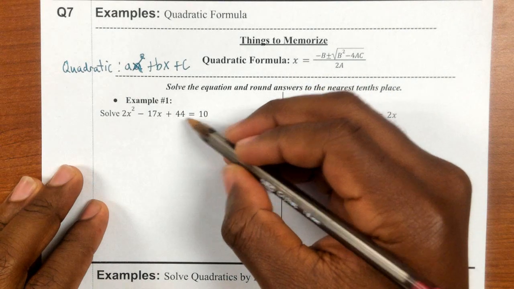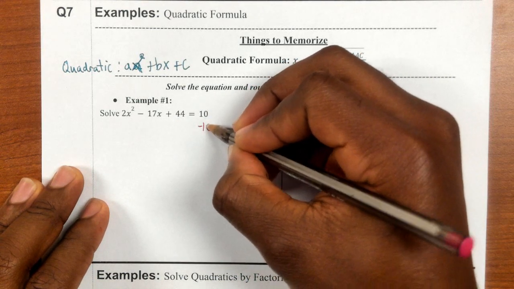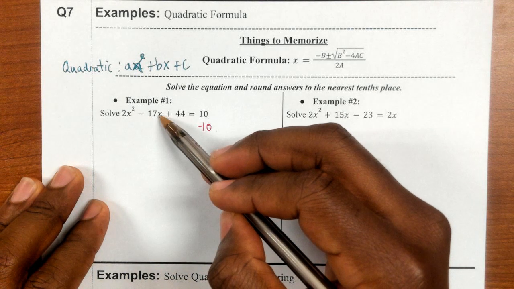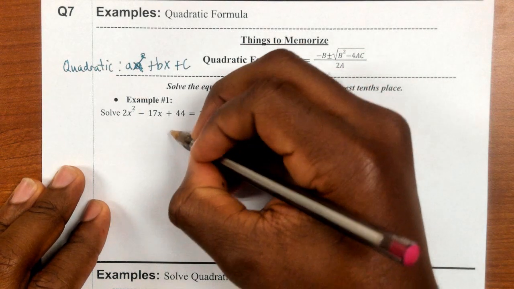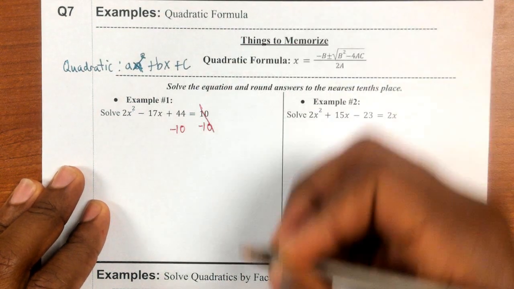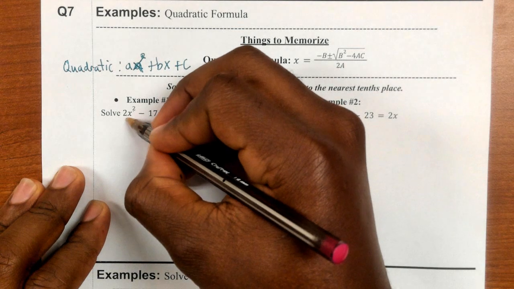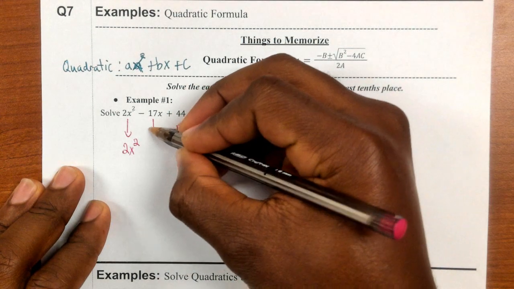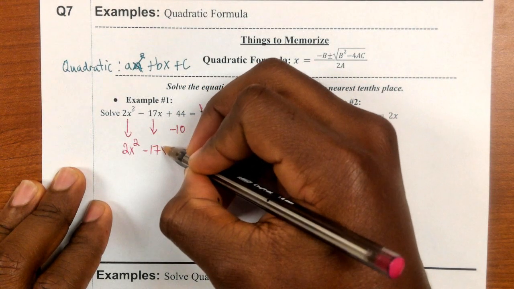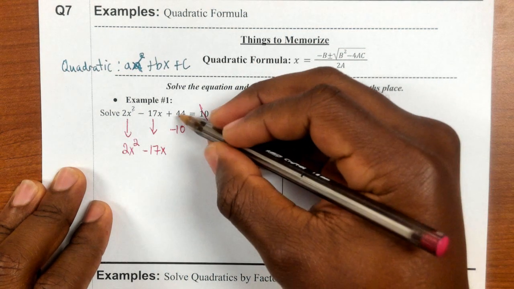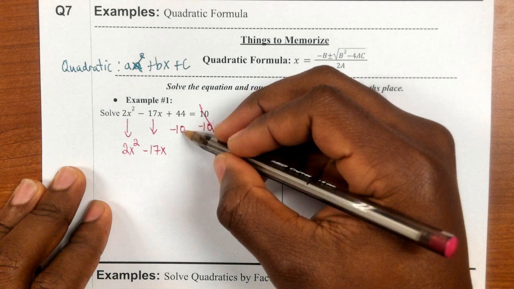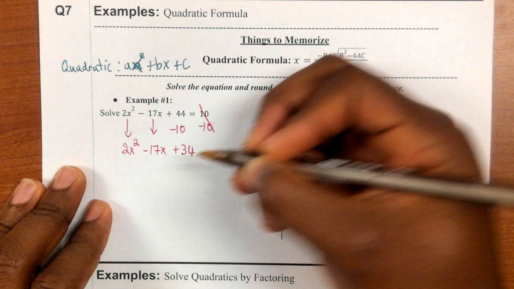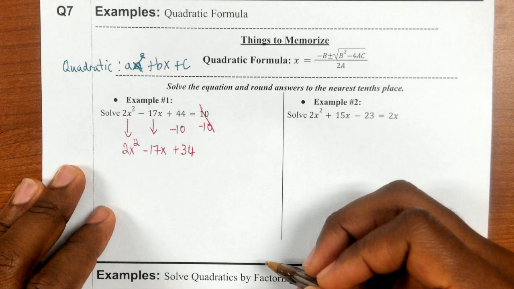How do I move a positive 10 to the other side? Subtract 10. Am I going to subtract it from the x squared? No. The negative 17x? No. The 44? Yes, because that is the like term. That will get canceled out. The 2x squared, you're not adding or subtracting anything to it, so you bring it down. The negative 17x, you're not adding or subtracting anything to it, so you bring it down. 44 minus 10, I am subtracting something from it, and I will get positive 34. Now I have the standard form for my quadratic.